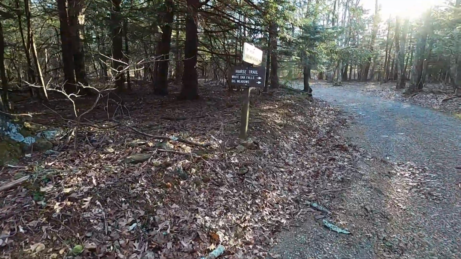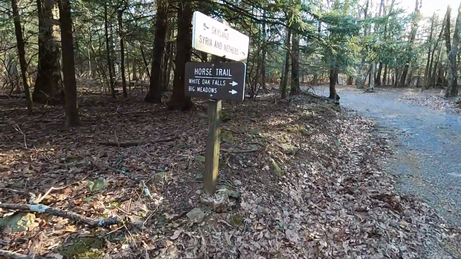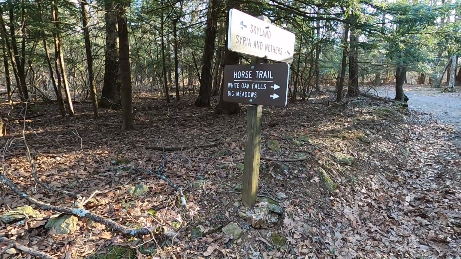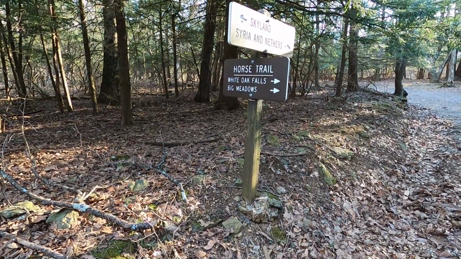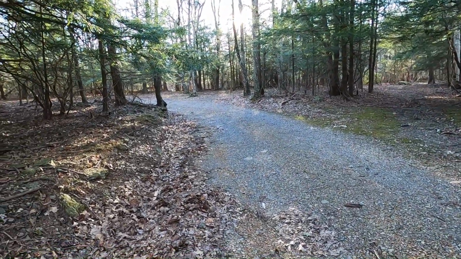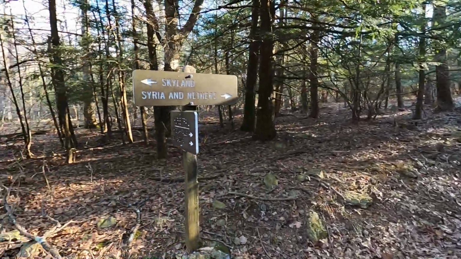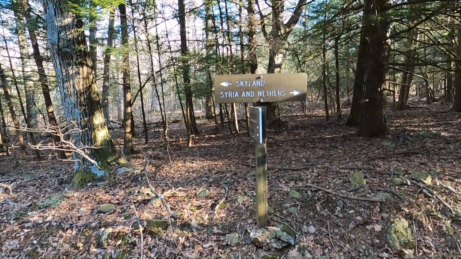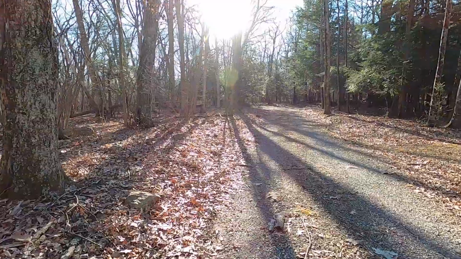I'm coming up on a couple of side trails that take you to White Oak Falls and Big Meadows. So you would take this trail right over here. And then this sign here says take the fire road back to Skyline.